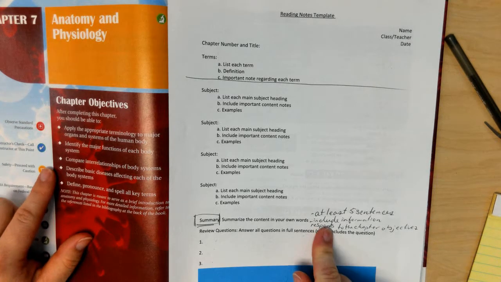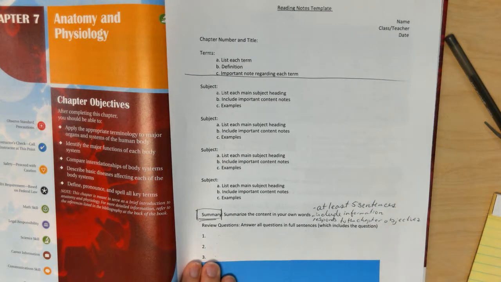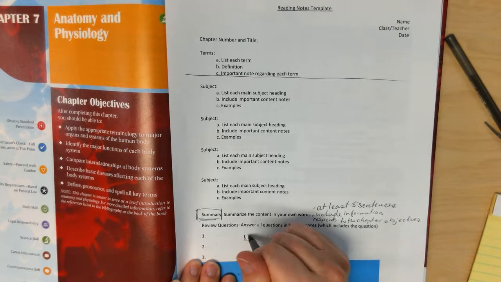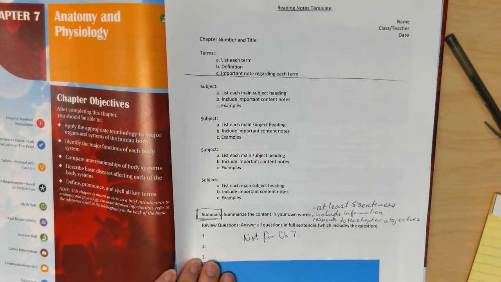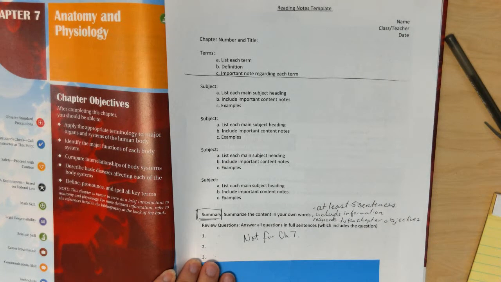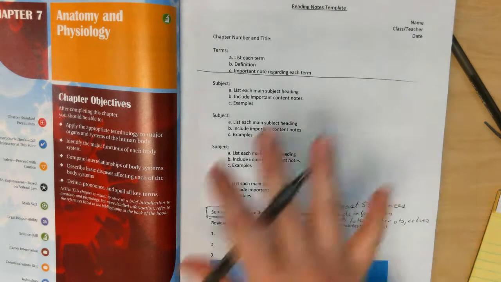Now, review questions. For this chapter, this is not going to be included for Chapter 7. Not for Chapter 7, because this is going to take us over a month. By the time you get to the review questions, we're already going to be past and beyond. So I'm going to give you something different in class than these review questions. So don't worry about it for this chapter. We're going to worry about it when we get to your next chapter, and the chapter after that, and the chapter after that. So, just so you're aware of what this document is.